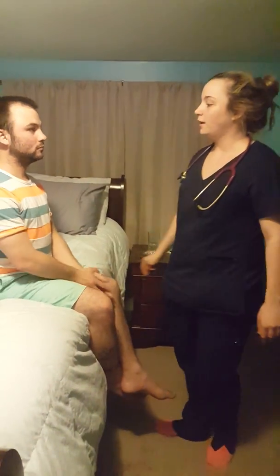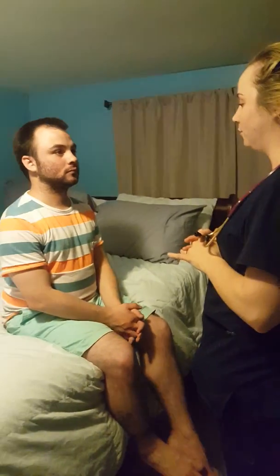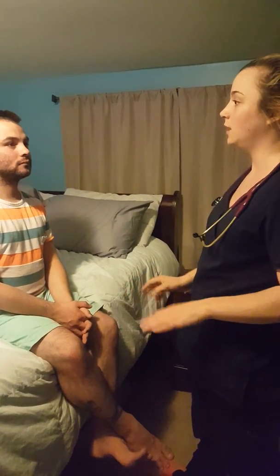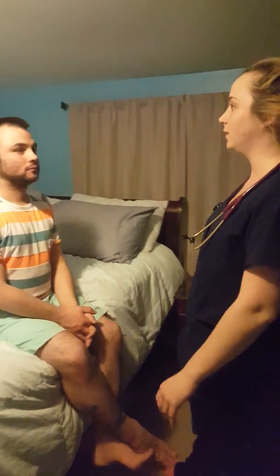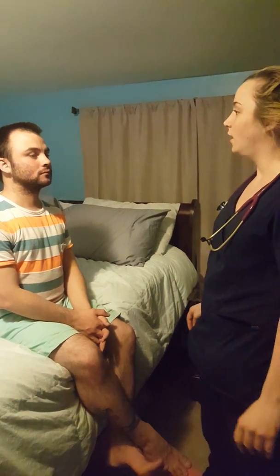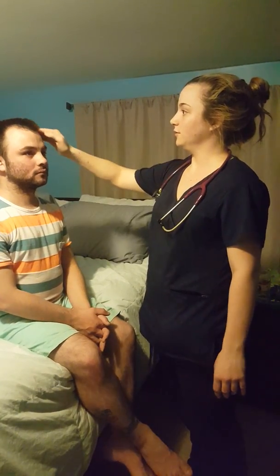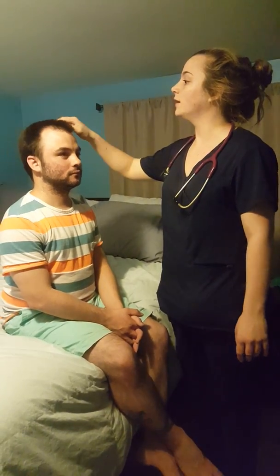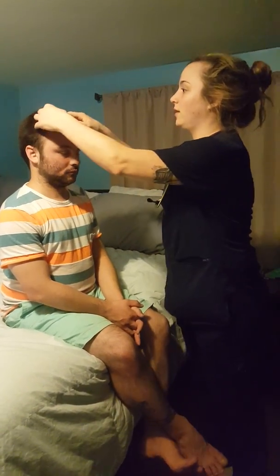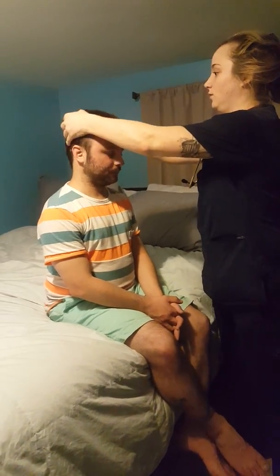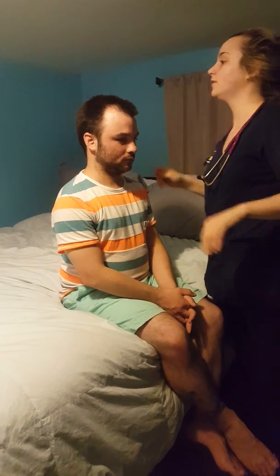So now I'm going to do the head, face, neck, mouth, and all that. Alrighty? Okay. So looking at his head, I see the size, shape, it's normocephalic, it's symmetrical. His hair, there's distribution throughout. You see there's some balding right here. I don't see any dandruff or anything like that. And then palpating it, do you have any tenderness? No. Alrighty, and I don't feel any lesions.